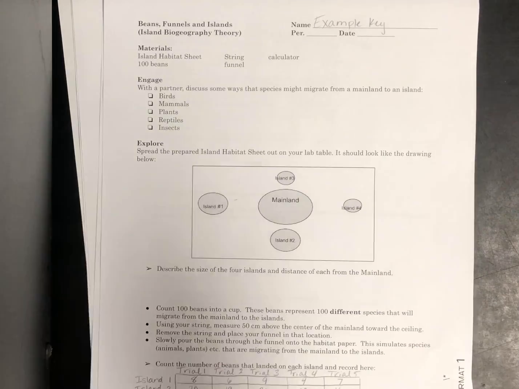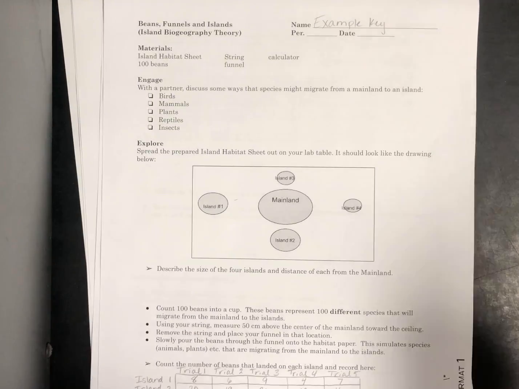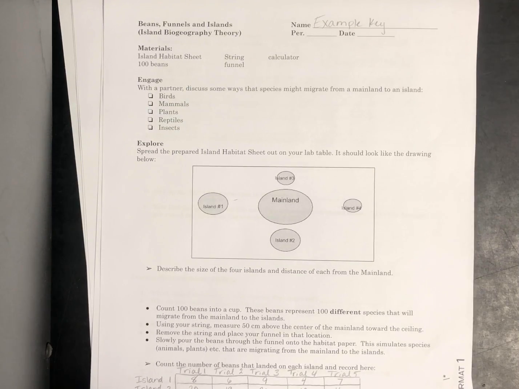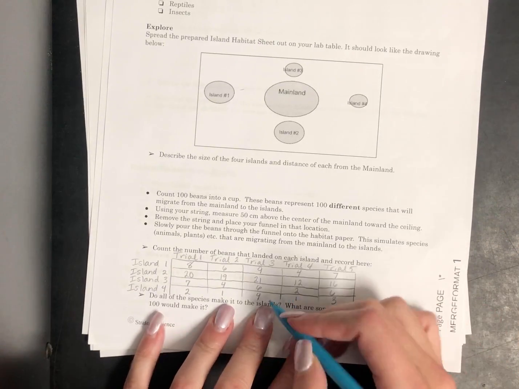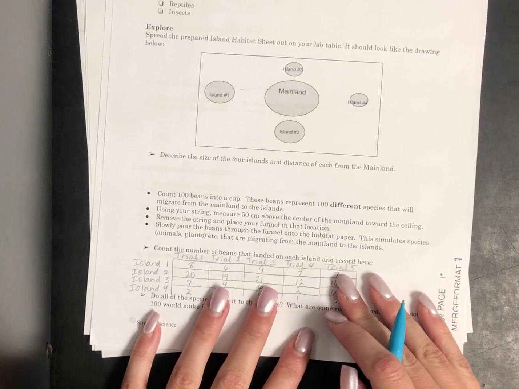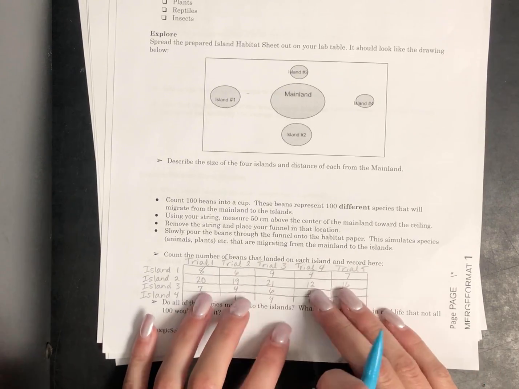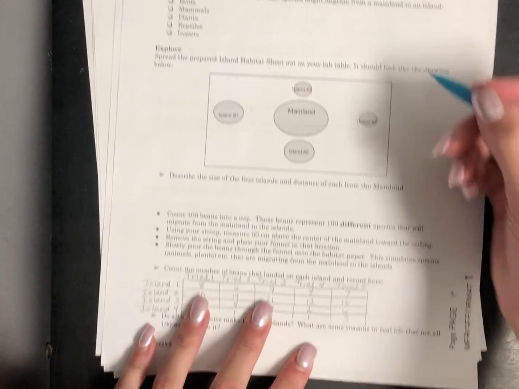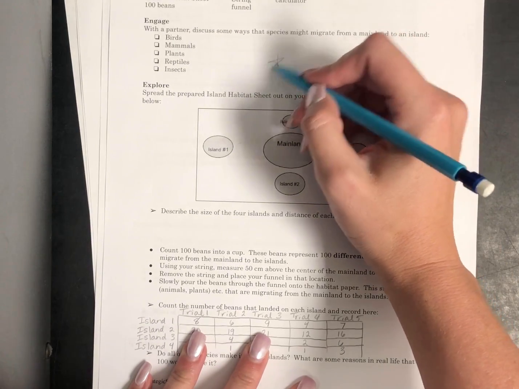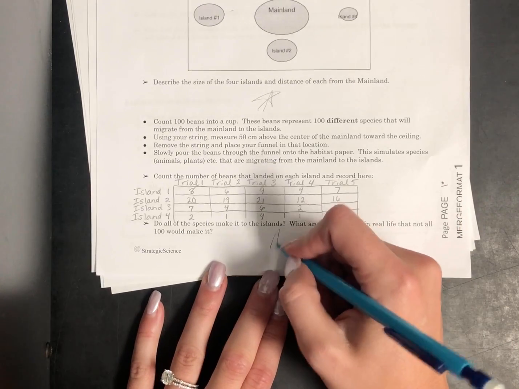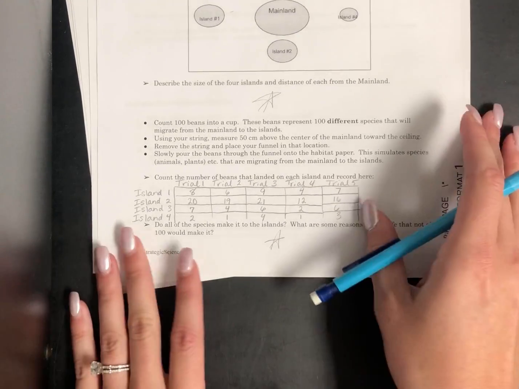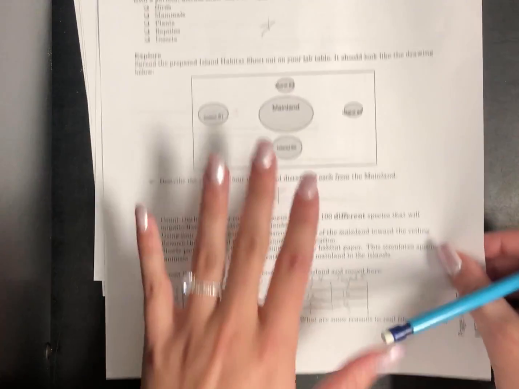Alright guys, so this is a video to help you complete the math on the Island Biogeography Theory lab sheet. So you should have your data filled in. You could have it written like this in a chart, you can have it written a different way. Doesn't matter here. Eventually you need to go back and think about and answer this question, and then answer this question. But I'm going to talk about the math because these things you can do on your own.